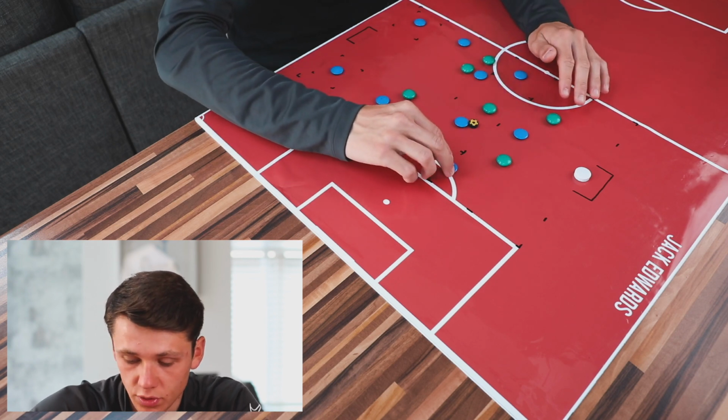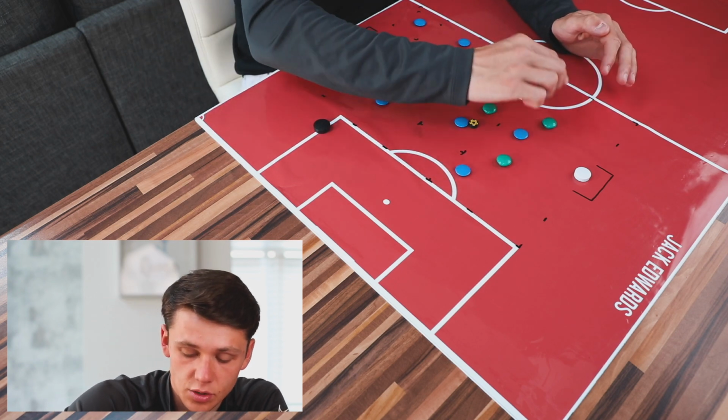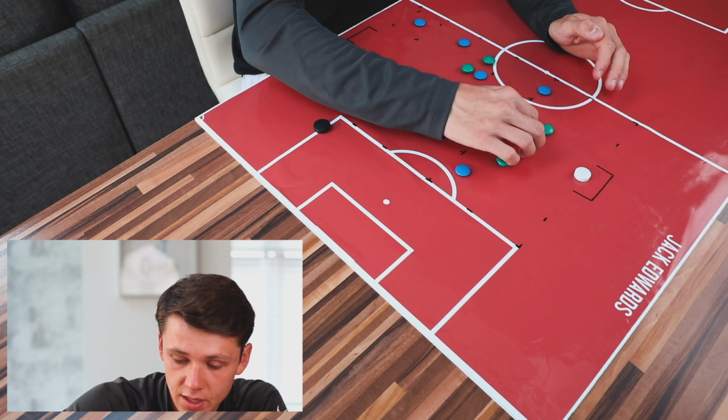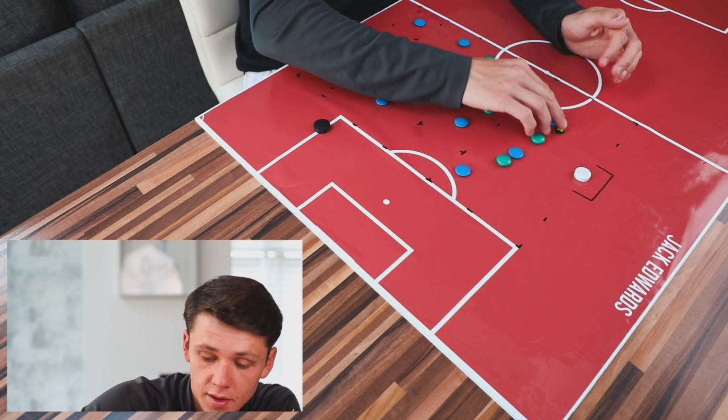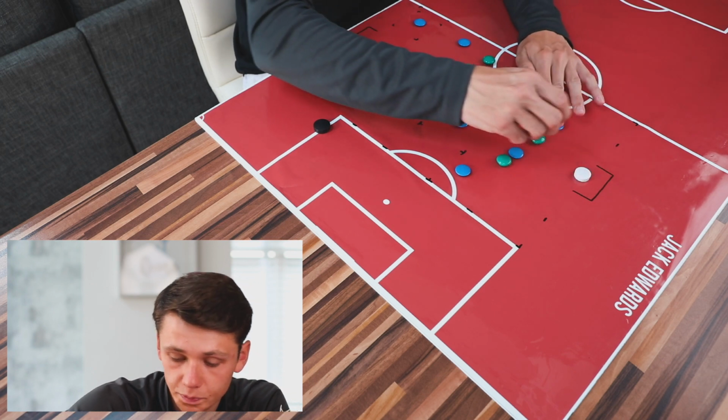So where's our support runs? Okay, players on the outside. So we're getting our height, width and depth. Might get a player spinning off into space, which creates space for a player coming from the wide areas to move in and then score.